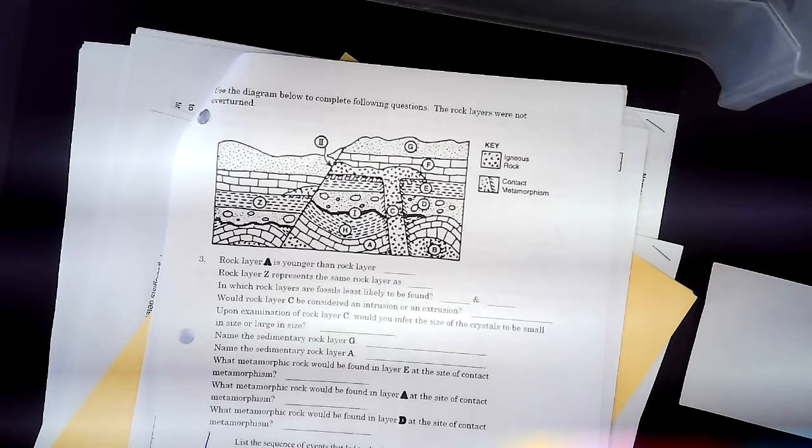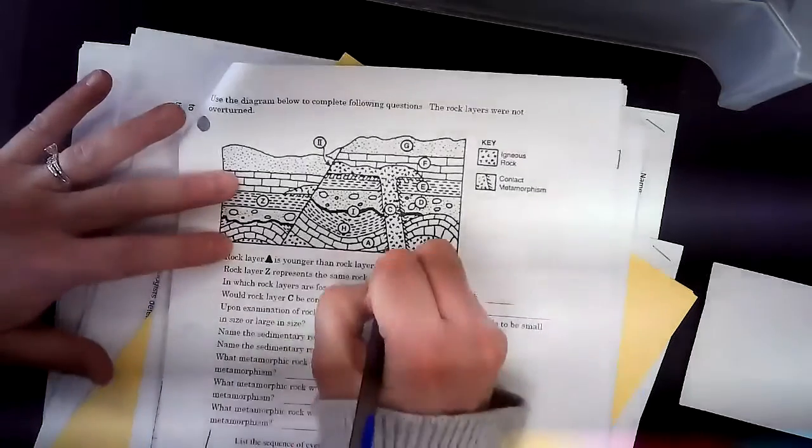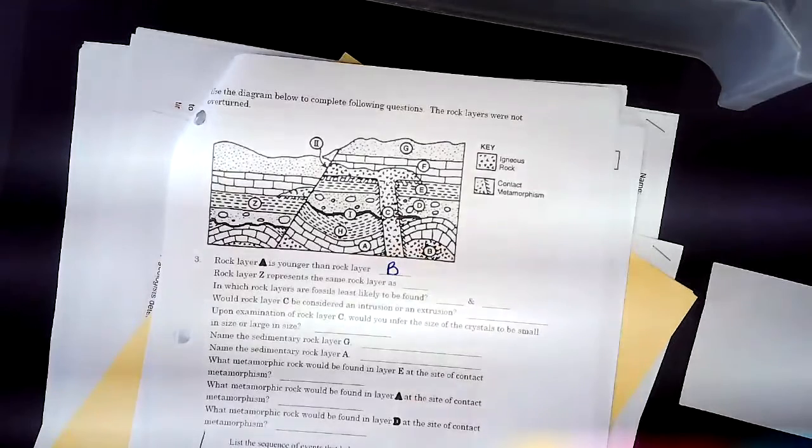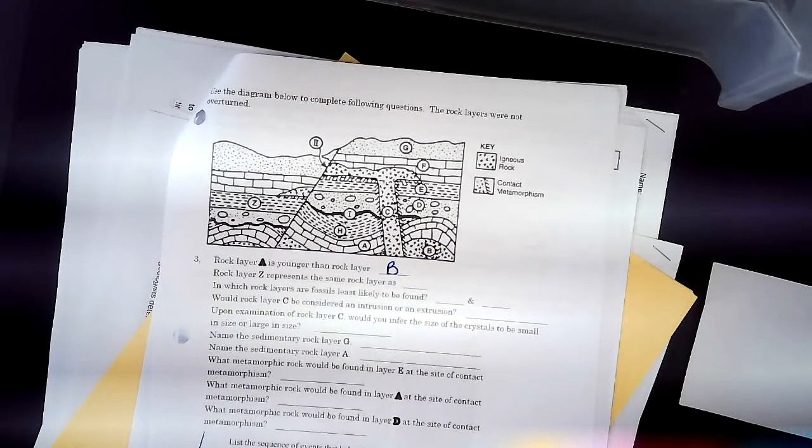So first of all, if you couldn't tell that that was an A, that blob is an A, it asks, A is younger than what? Hey, Brad, how do we tell which layer is younger? Where do we look for younger layers? Yes, the closer to the top, the younger it is. So here's A. You had the right answer, so I knew that's what you meant. A is only younger than layer B. And again, because it's higher up, it's closer to the top.